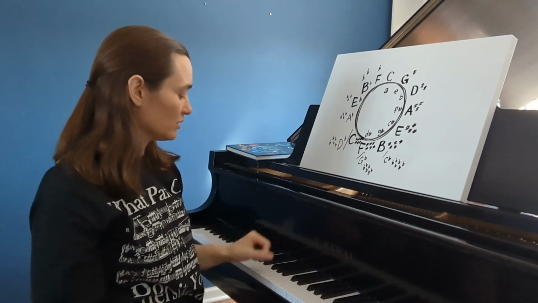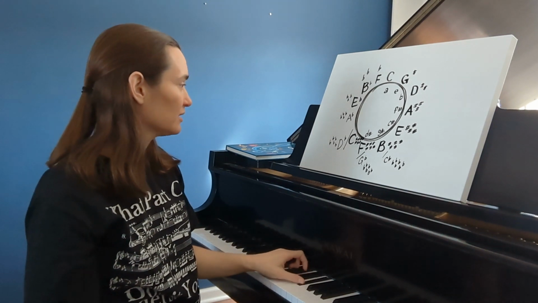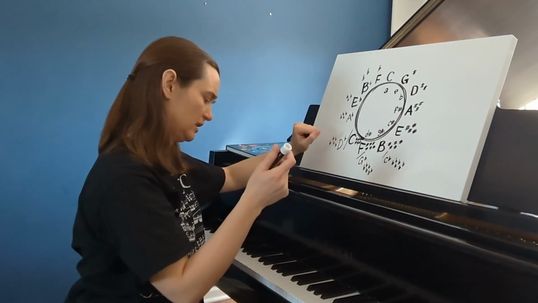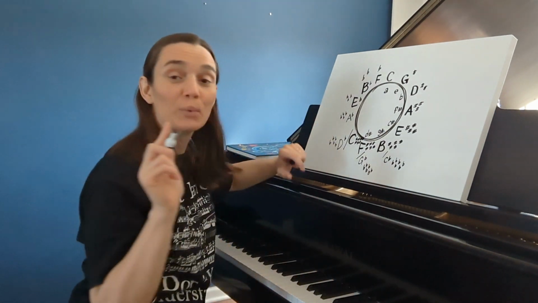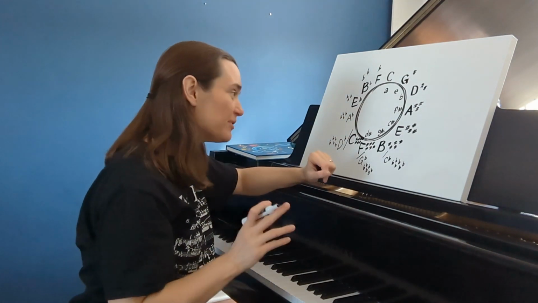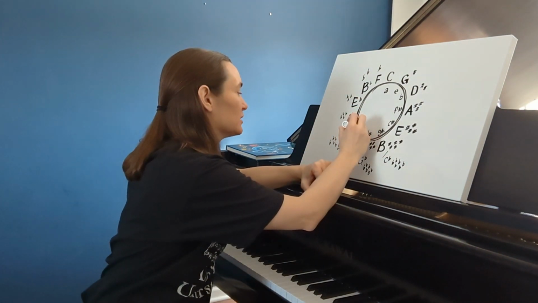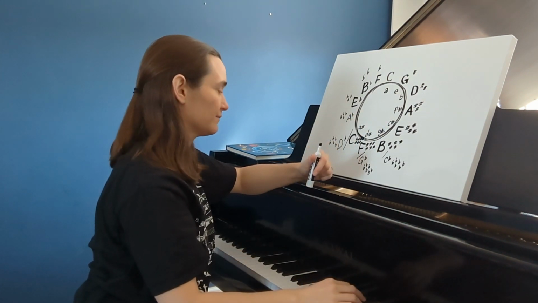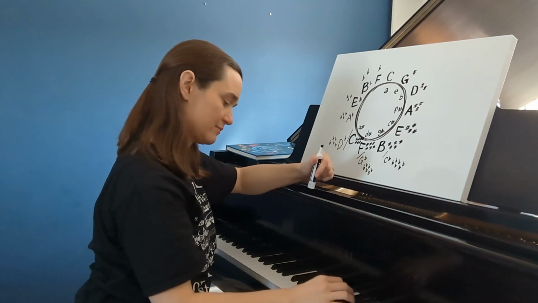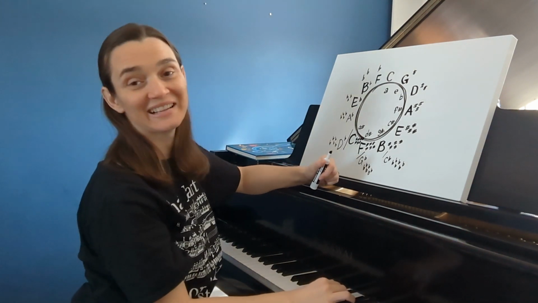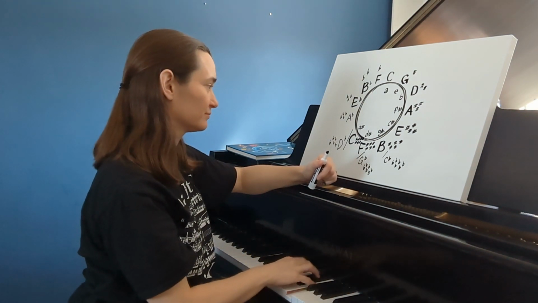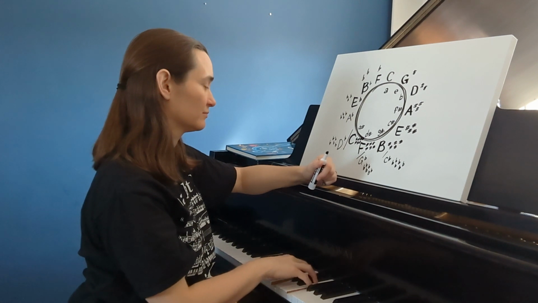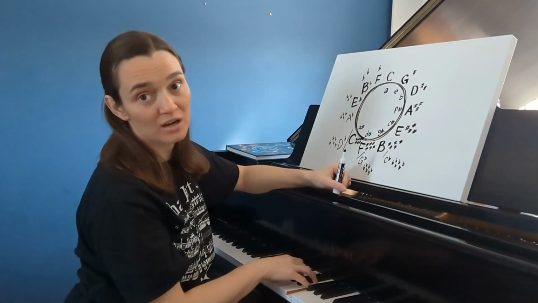If we continue around, going down from D sharp is G sharp. Oh, wait. Going up a fifth, not down a fifth. So up a fifth, A sharp is the last one, and that is A sharp minor. A sharp minor has seven sharps.